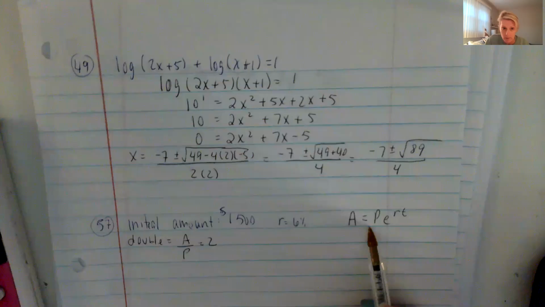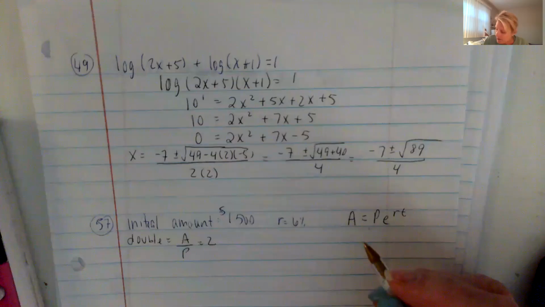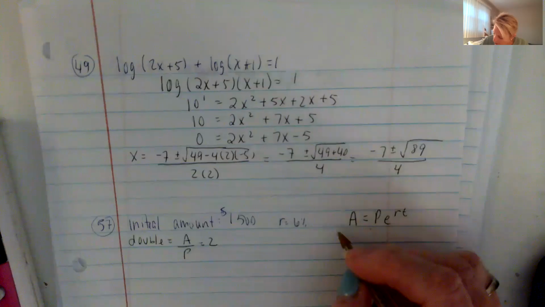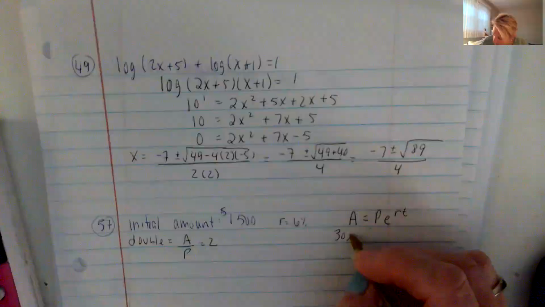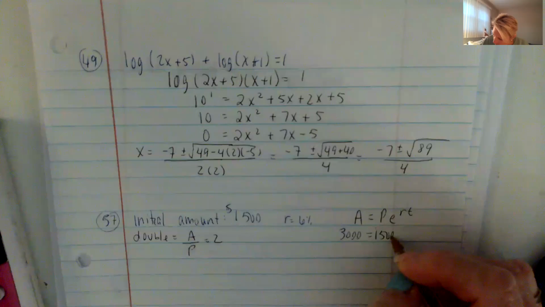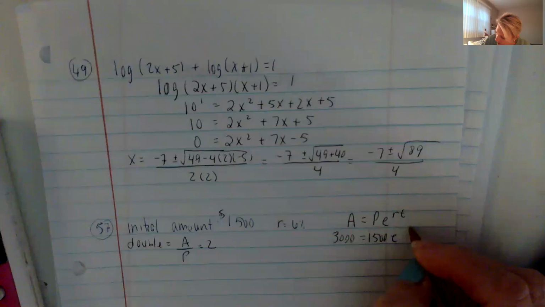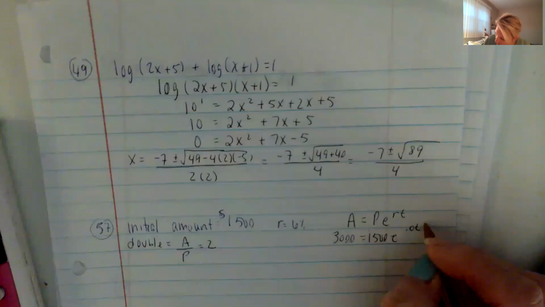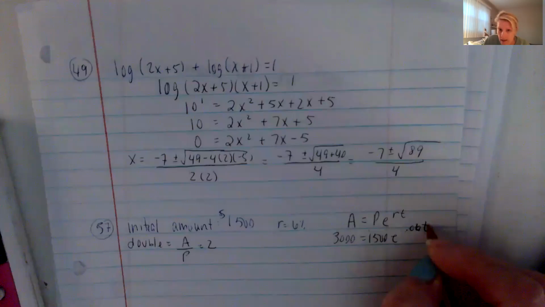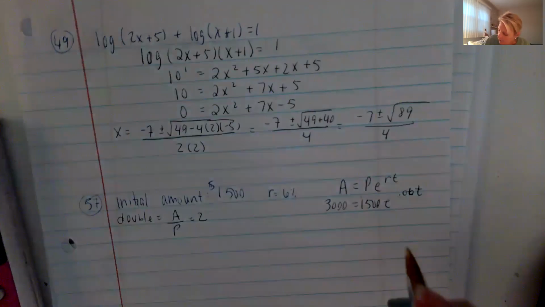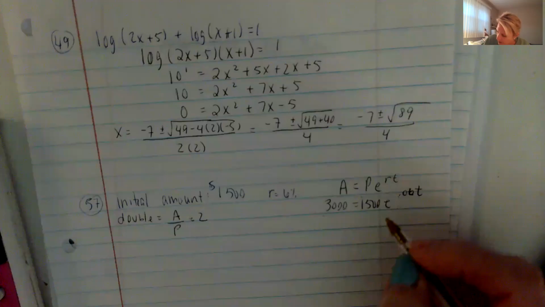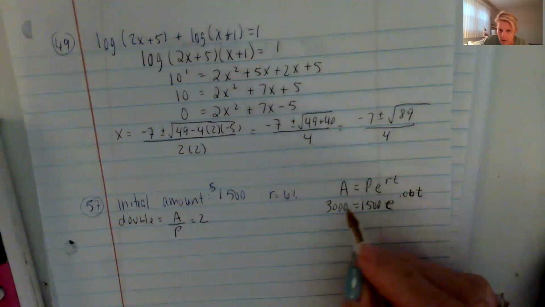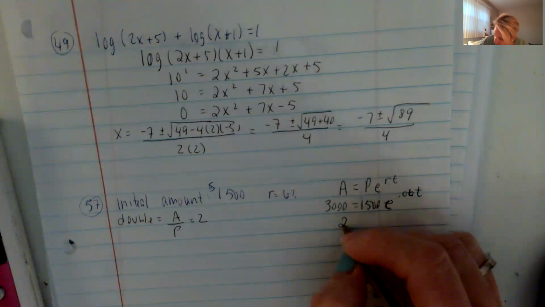Whatever our principal is, we're going to double it. So we could say we want to double it to 3,000. And then our rate is 0.06, and we're trying to find the time. But when we're trying to isolate e, 3,000 divided by 1,500 is where we get the 2.